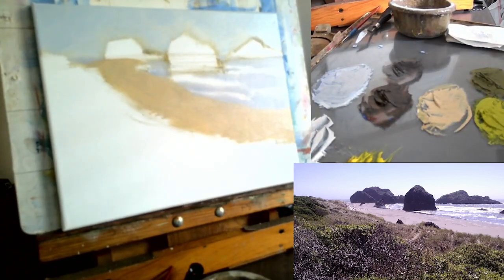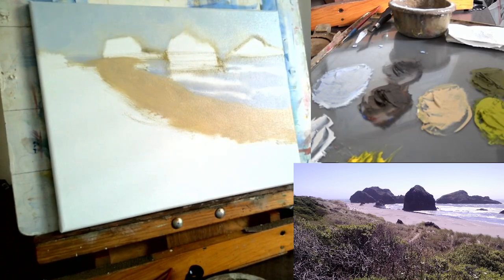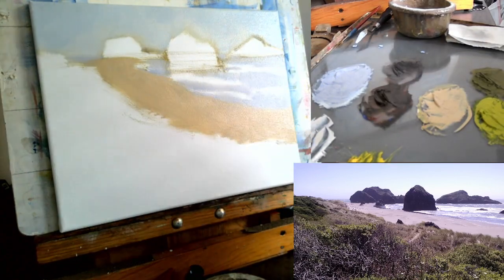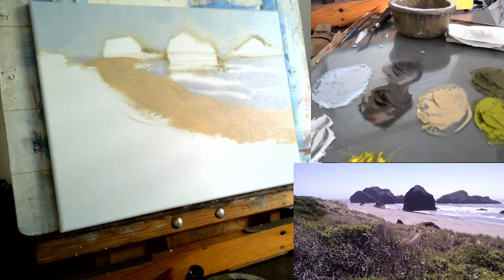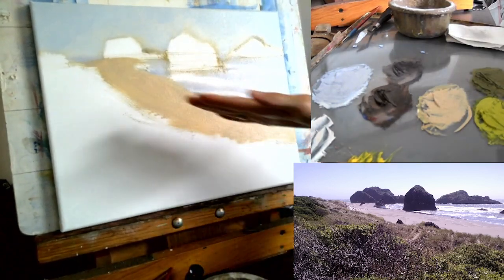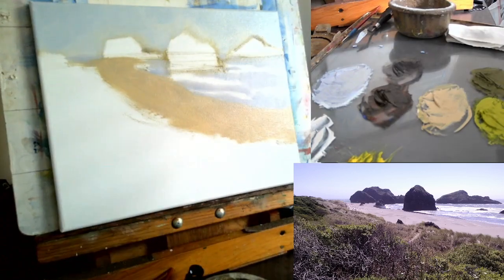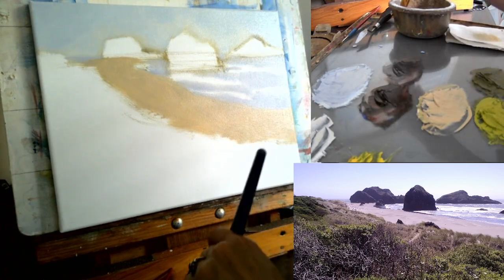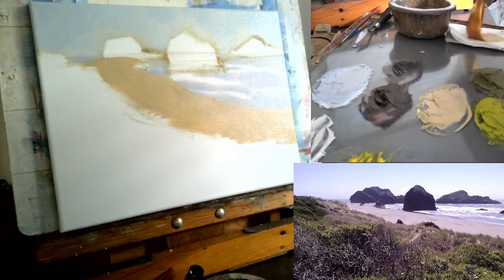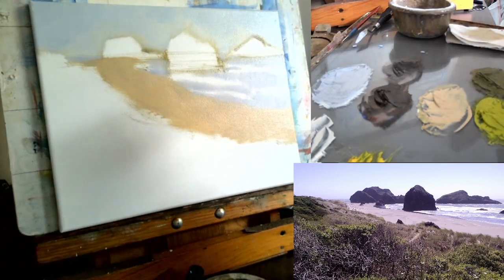Okay, I'm looking at my composition to see how much sand I want. So I might pull some of the bushes up a little bit more there. I'm not sure, but I kind of like that curve instead of just flat. I like the way that looks. We'll see. Okay, next.